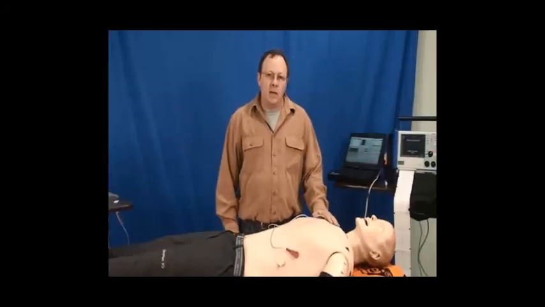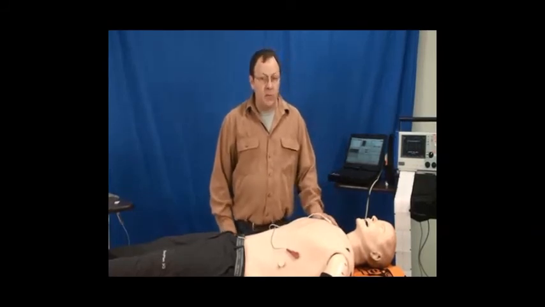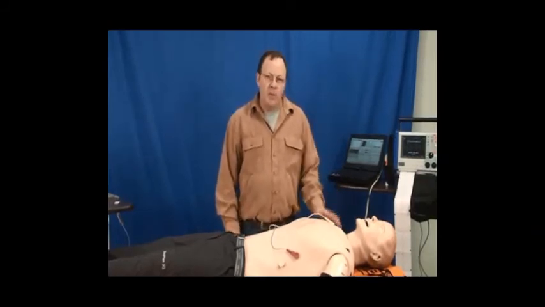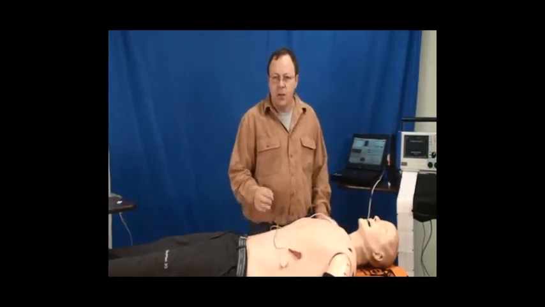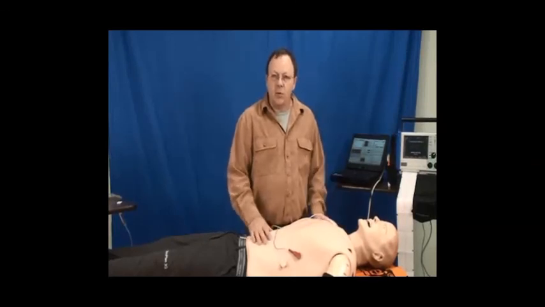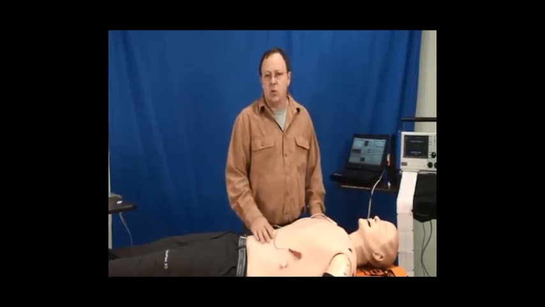The 3G mannequin is unlike any other mannequin you may have used in the past. Probably the biggest difference that you will experience is that this will be in real time. Anticipate changes, think critically, and interact with the patient, the mannequin, just as you would a real patient.